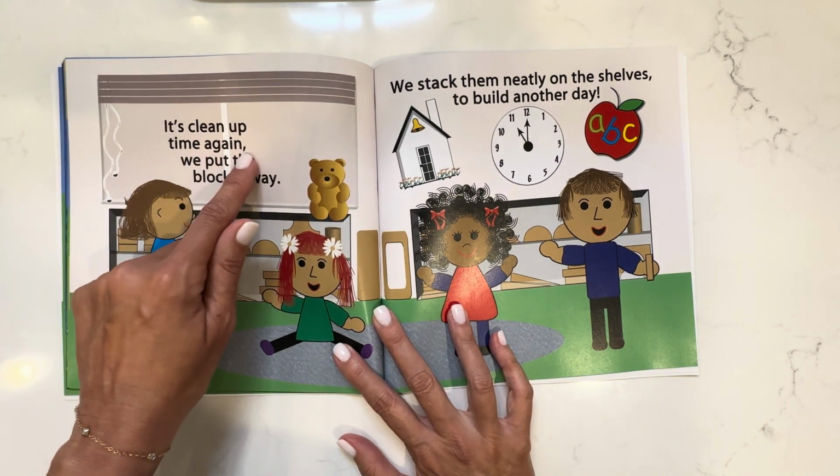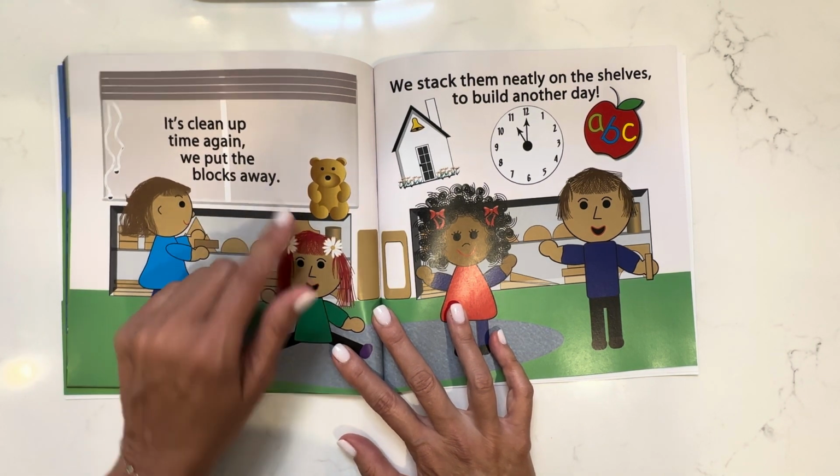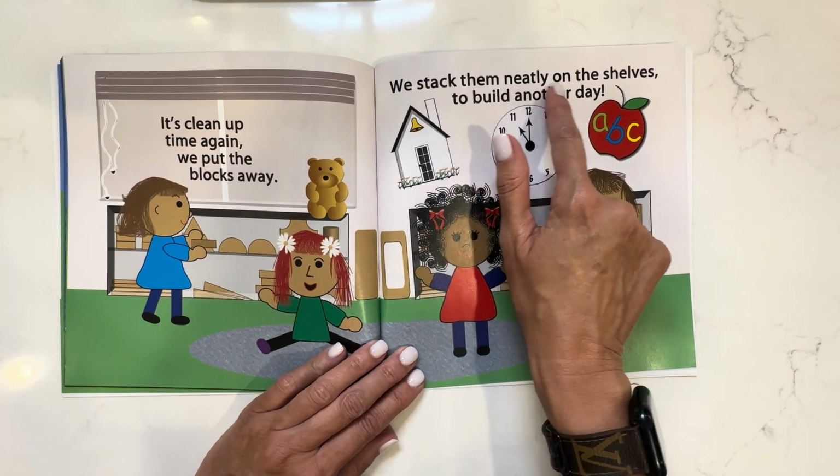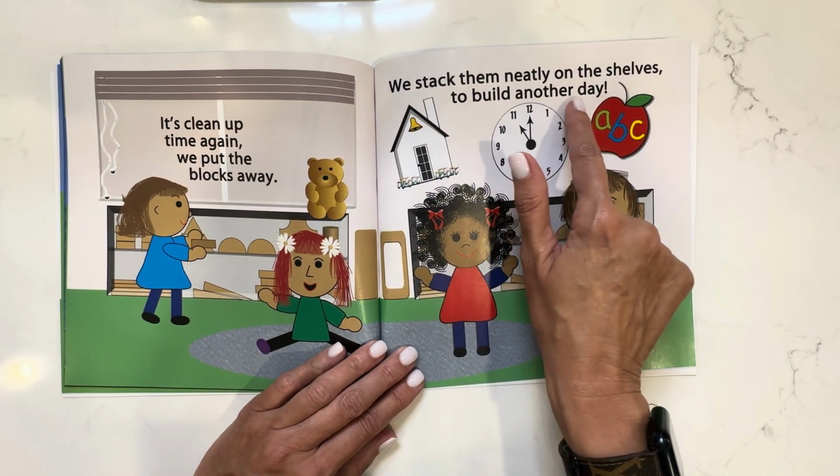It's cleanup time again. We put the blocks away. We stack them neatly on the shelves to build another day.